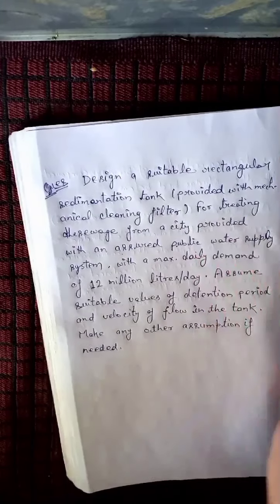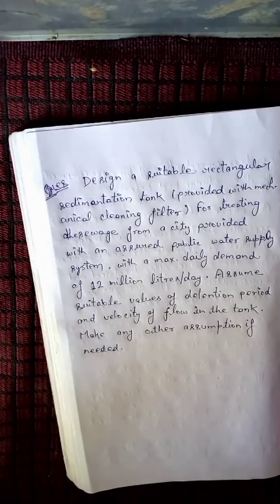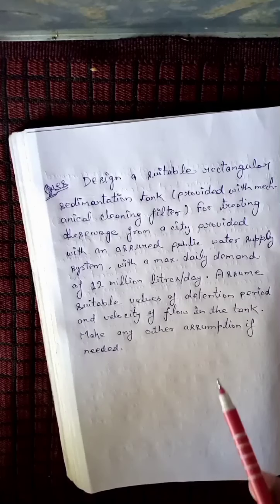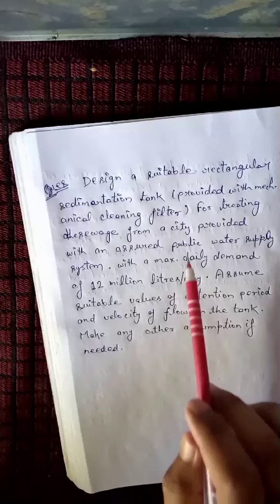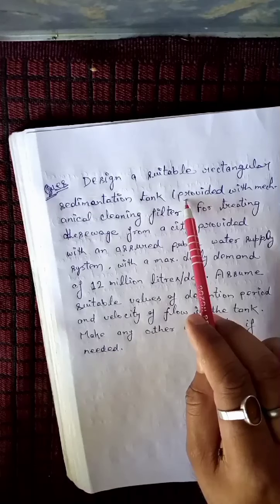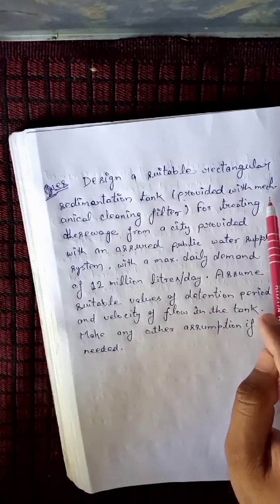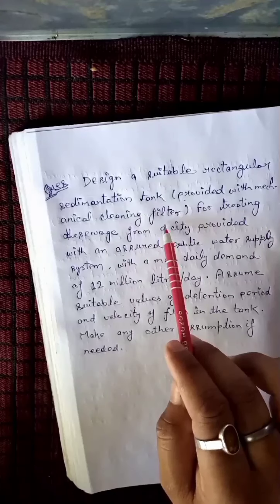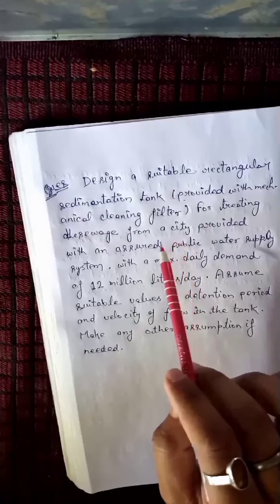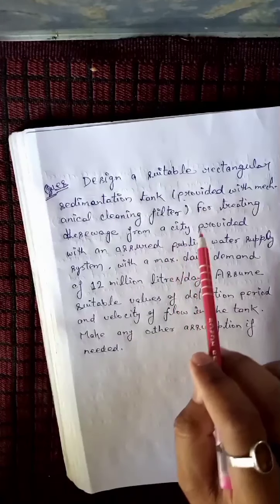There are two types of sedimentation tanks. The first one is provided with mechanical cleaning filters, and the second one is the activated sludge treatment equipment. Here the question is directly given, provided with a mechanical cleaning filter. So we have to consider this point for the detention period.